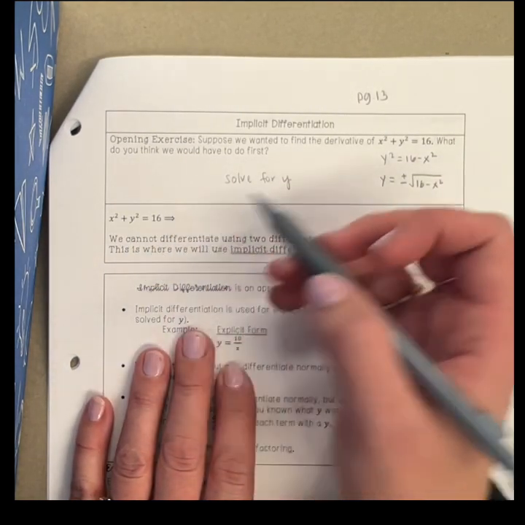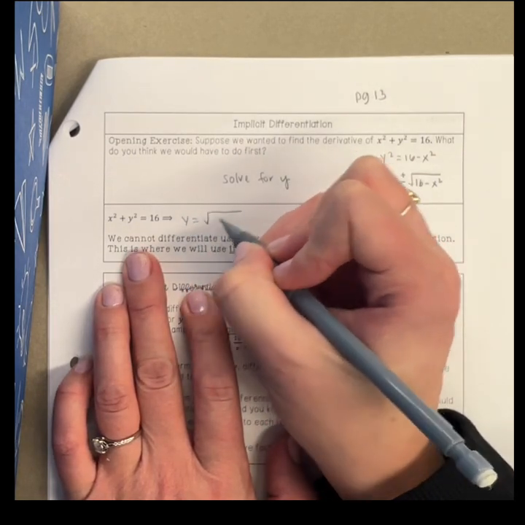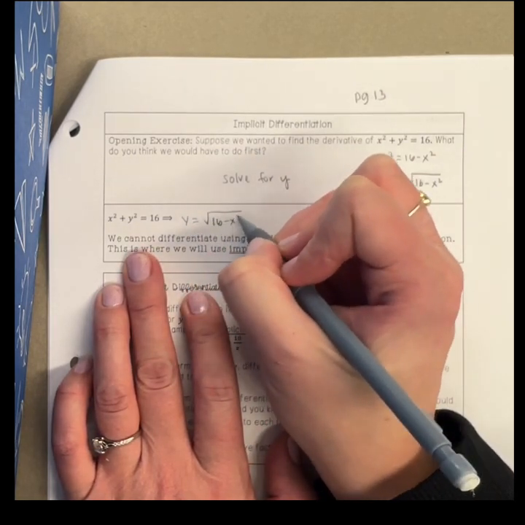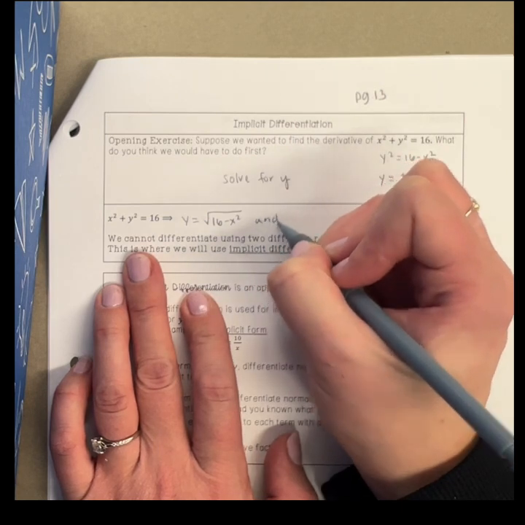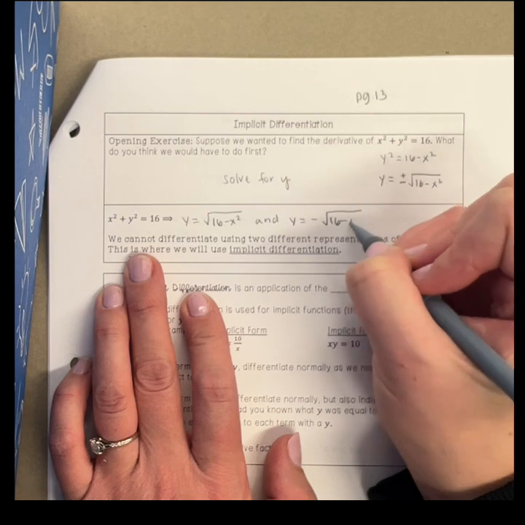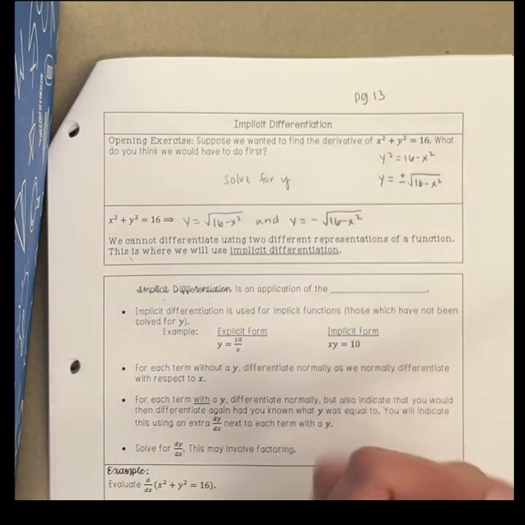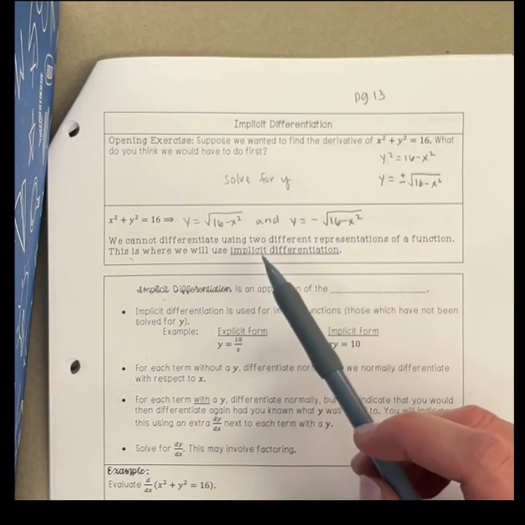So this would actually turn into two functions. Y equals this and y equals negative, so positive and negative versions. Now, we're not going to differentiate randomly with two different representations of a function. So this is where we're going to use something called implicit differentiation.